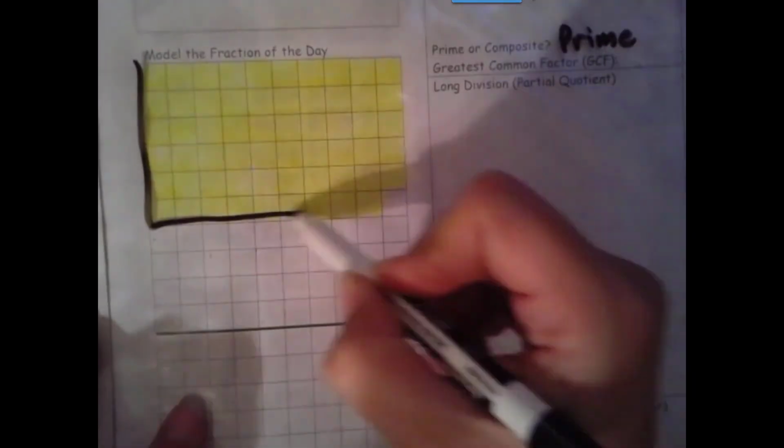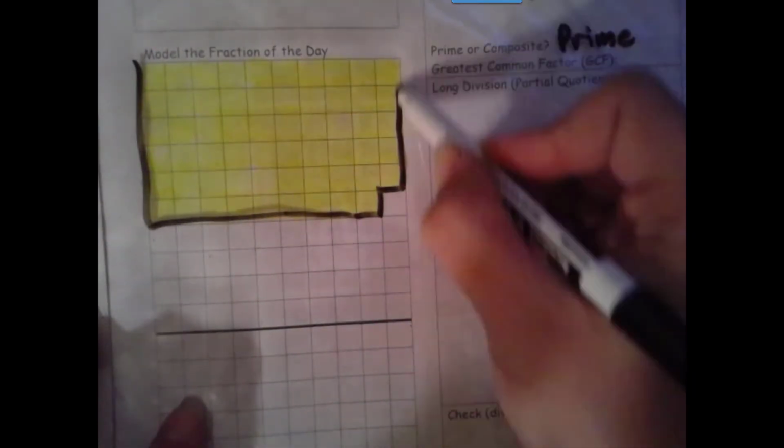So now all we need to do is try 59 to see if that's the greatest common factor, and if it is not, then it will be 1. So let's try our groups of 59. Make sure you keep your shaded separated from your unshaded.